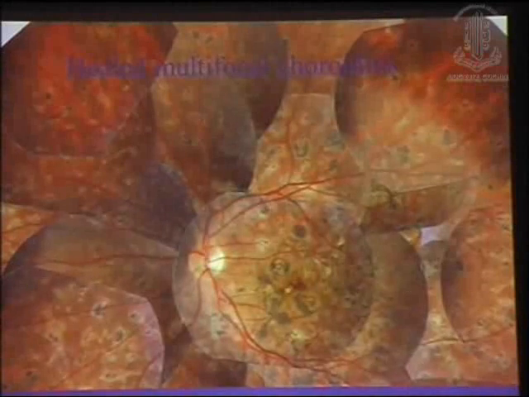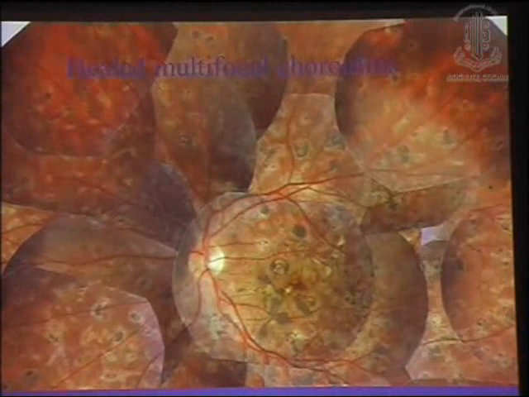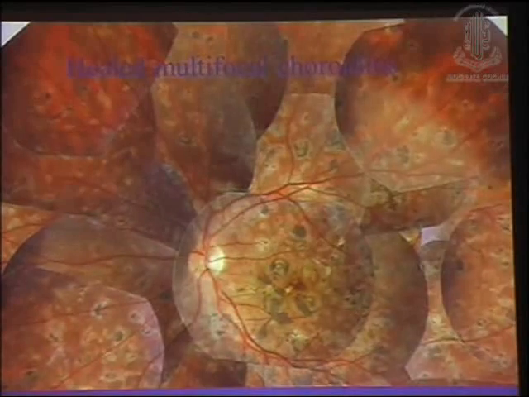And of course, in many patients, it resolves on its own. There are patients who just come who have no knowledge that they've even had multifocal choroiditis, but have an extensively scarred retina, but this patient never needed treatment.